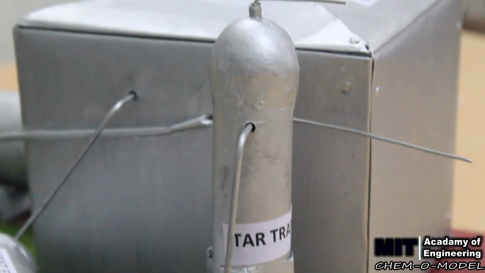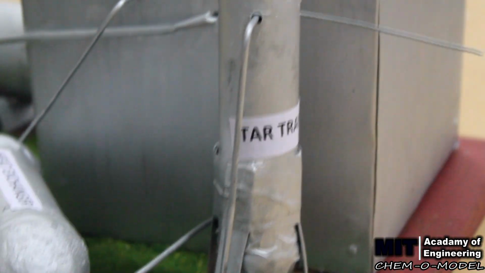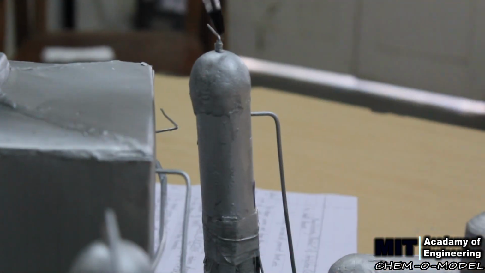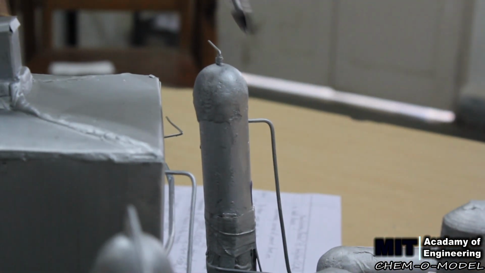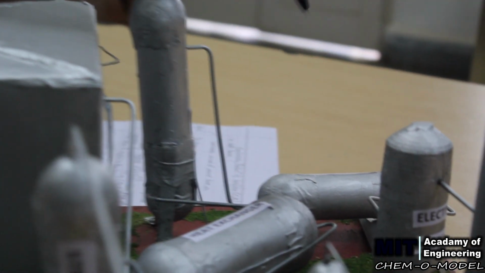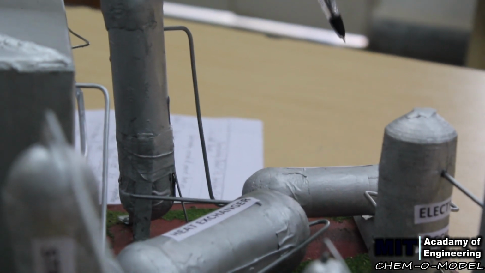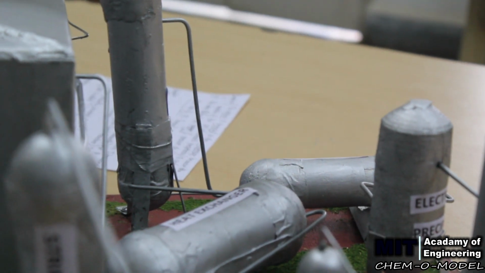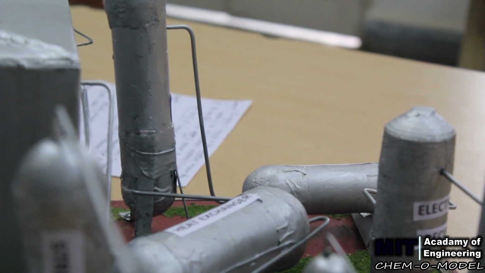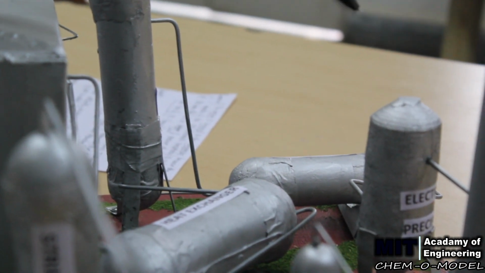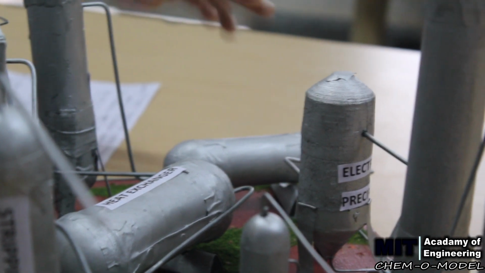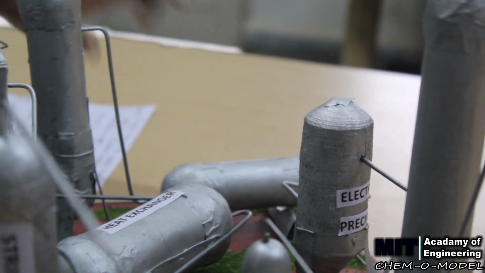In the carbon trap, the water is passed from the top and the carbon black is absorbed in the tar trap. This is further passed to the compressor. In the compressor, the pressure is increased because the criteria is such that the EP has to have a pressure that is high and temperature should be low. Therefore, the pressure is increased in the compressor.